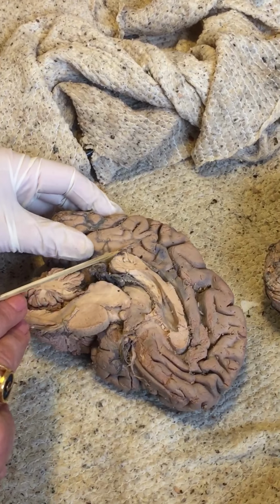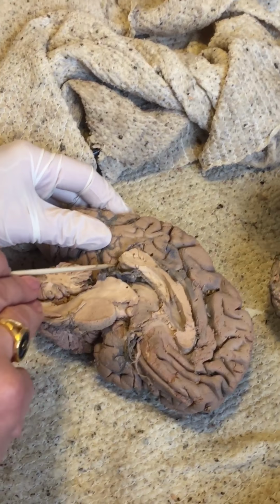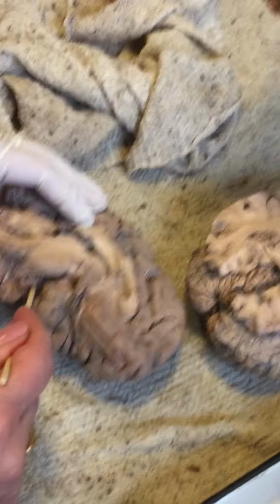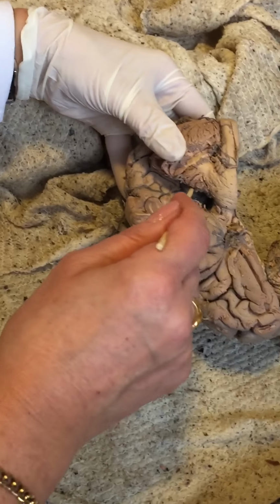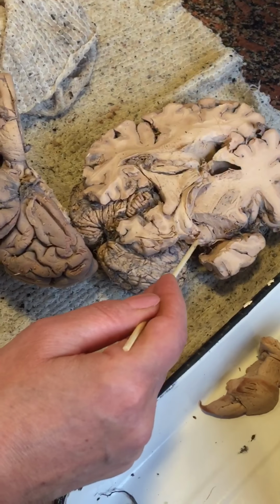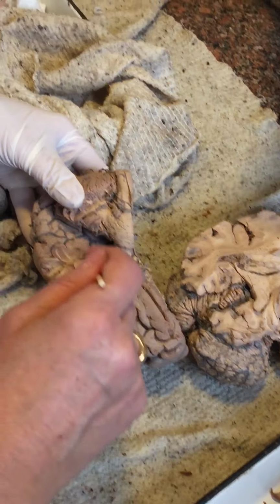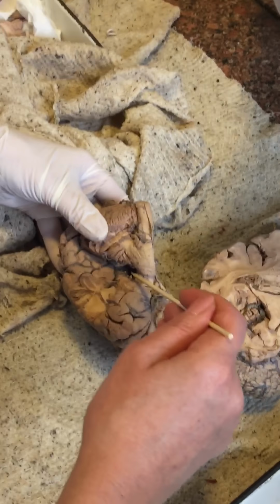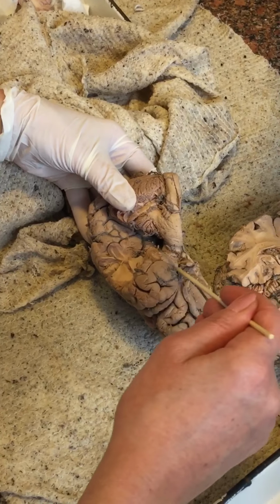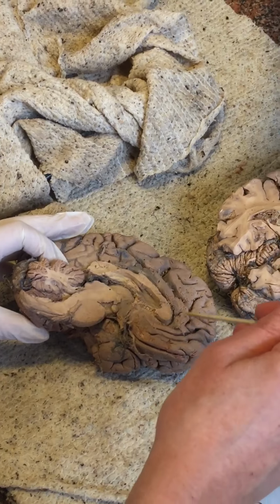This gyrus cinguli comes behind the splenium and forms a narrow part, the isthmus, after which it goes into the temporal lobe and forms the parahippocampal gyrus, adjoining the hippocampus, and the uncus.